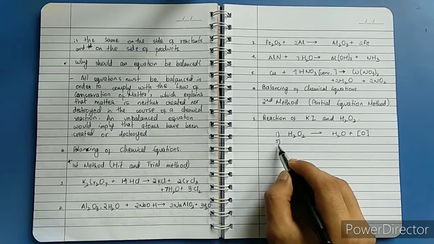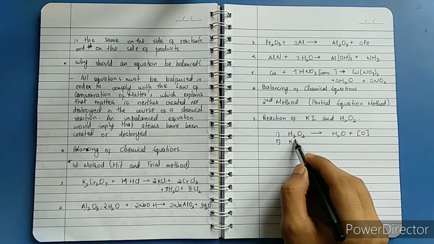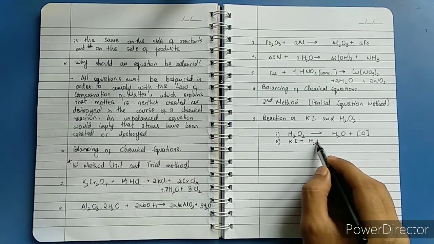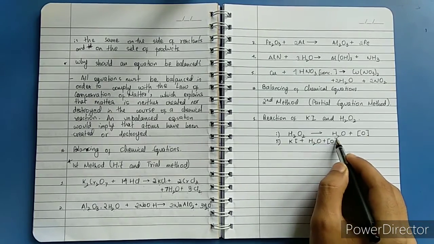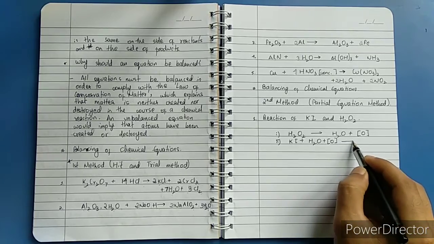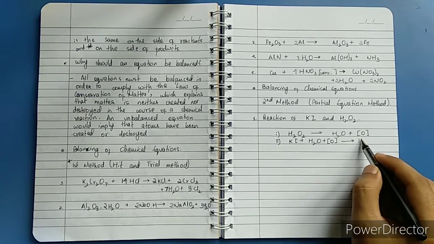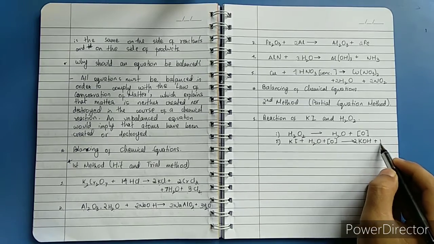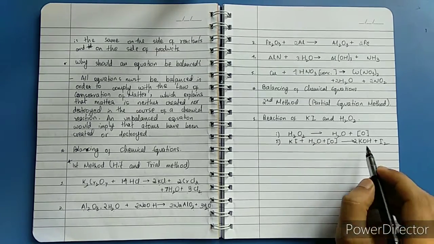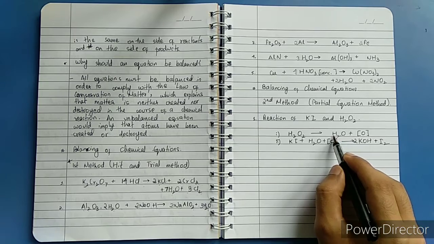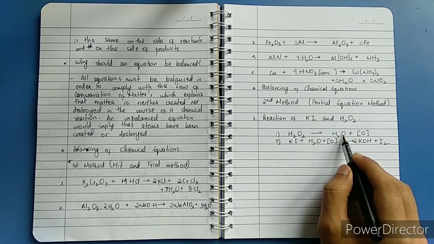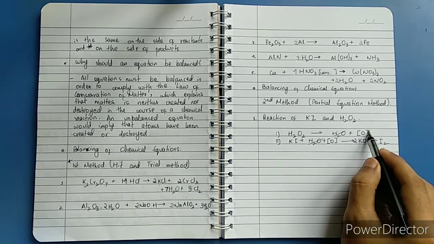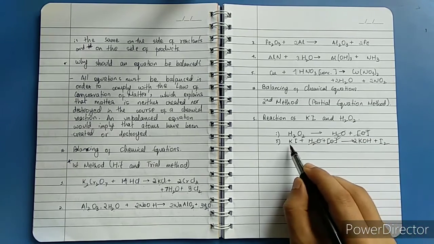In the second part, what happens is this potassium iodide reacts with the water that is produced and the nascent oxygen to produce 2KOH and I2. So this water that was produced was used here, so this cancels off. This oxygen produced has been used, so cancels out.